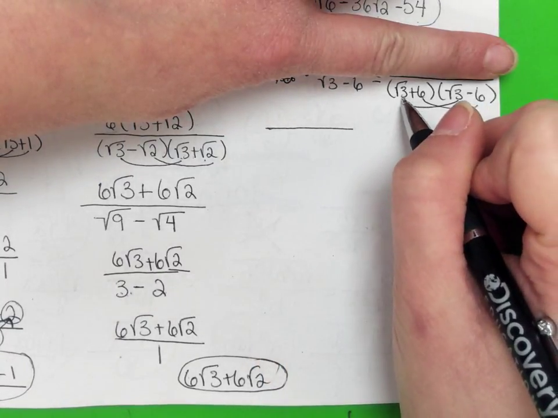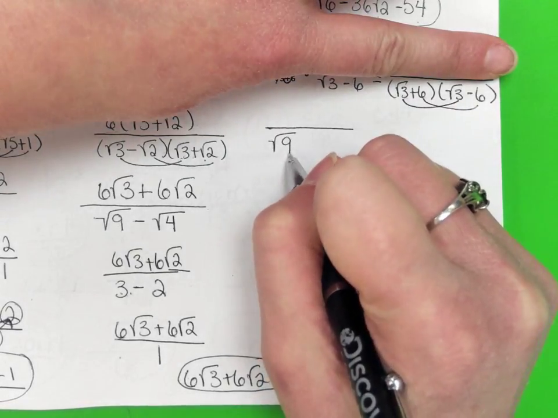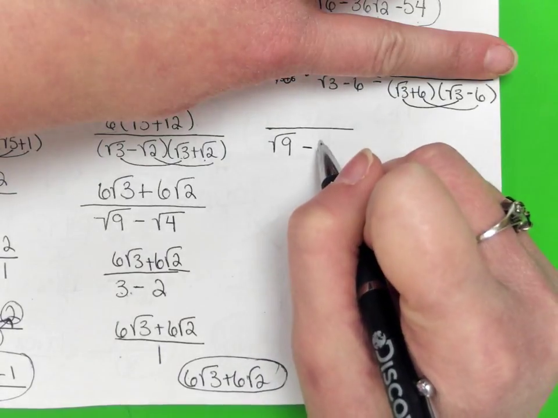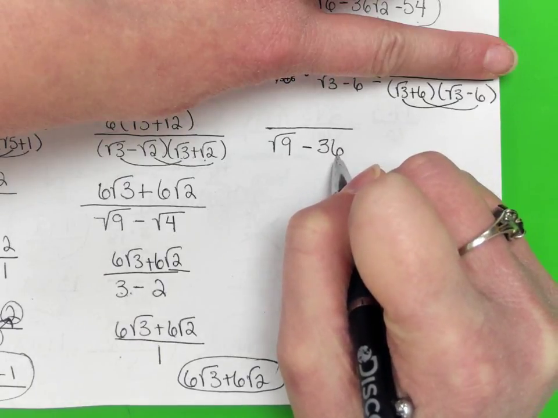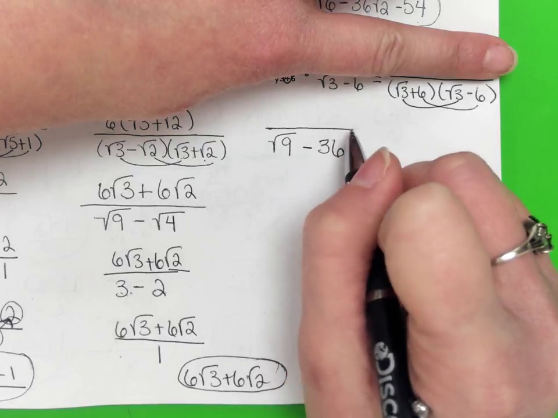Alright, what's the square root of 3 times square root of 3? Square root of 9. What's positive times a negative? Negative. And what's 6 times 6? 36. Did those 6s have a square root on them? No. So that 36 better not have a square root on it, okay?